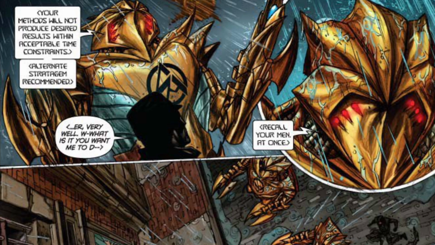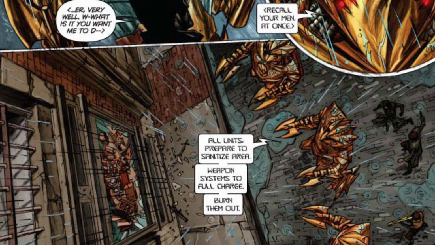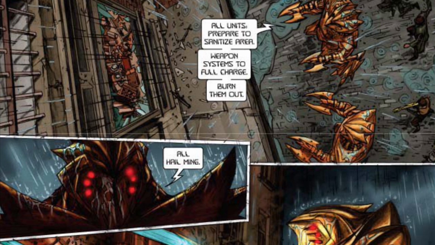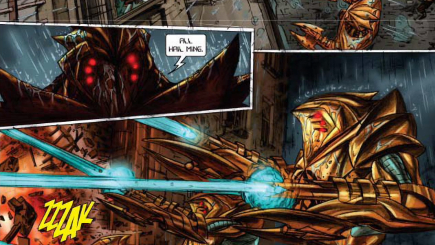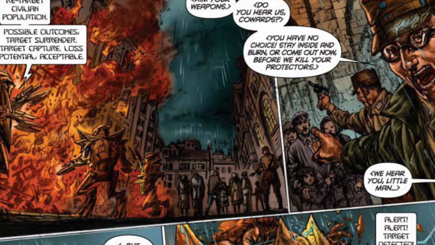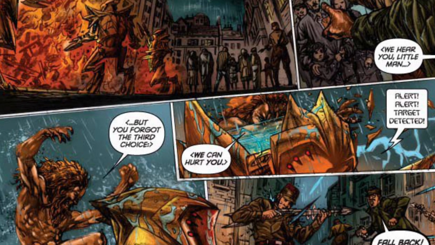On Earth, 3 figures from Mongo have their sights set on their own objective, with the Third Reich squarely in their crosshairs.